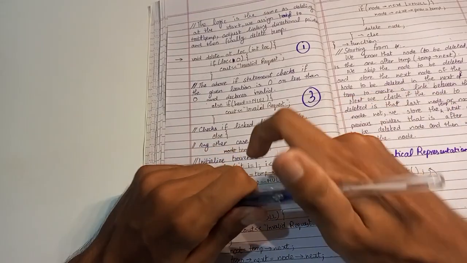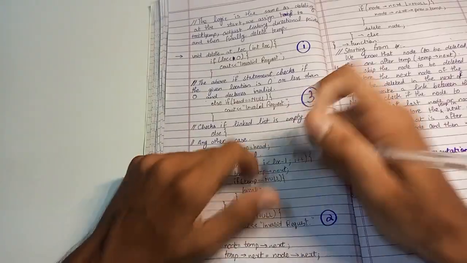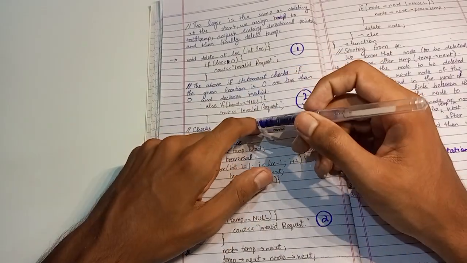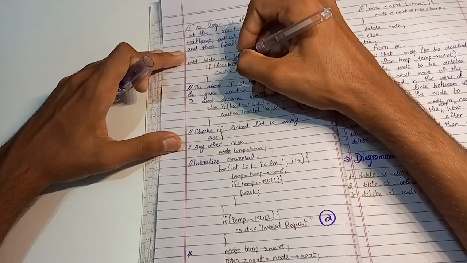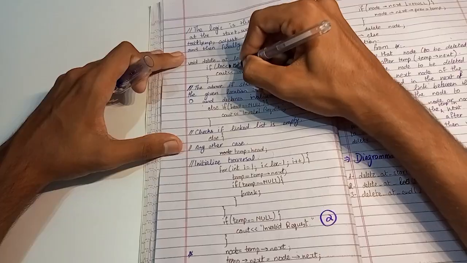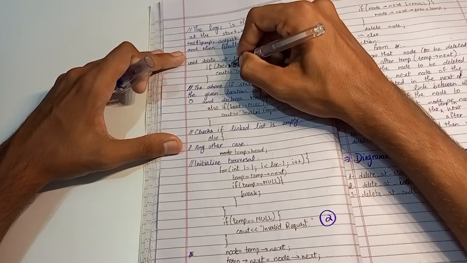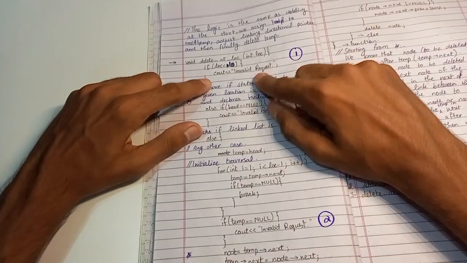If location is less than or equal to 0, or maybe it will come. Yep, it will come. Okay. Yeah, if it's less than that, it's going to be 1. Okay. If location is less than 1. Okay. It was just another way of writing that. Okay. Cout invalid request.